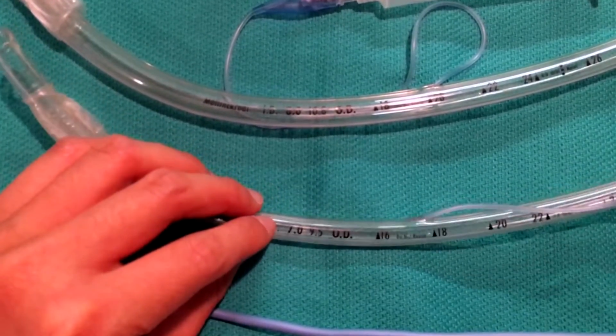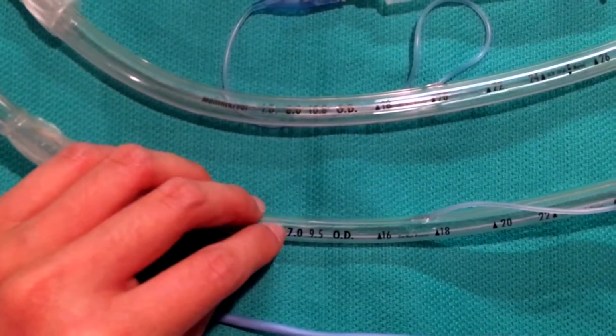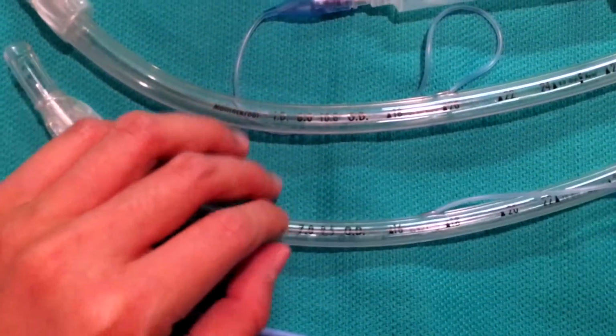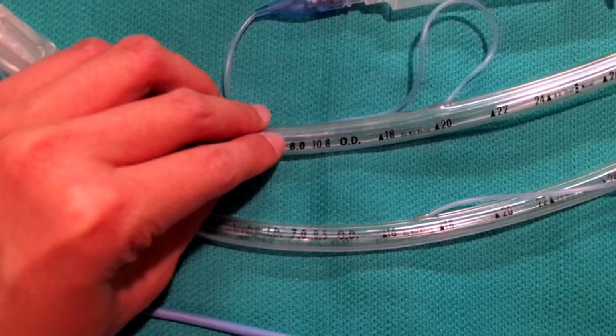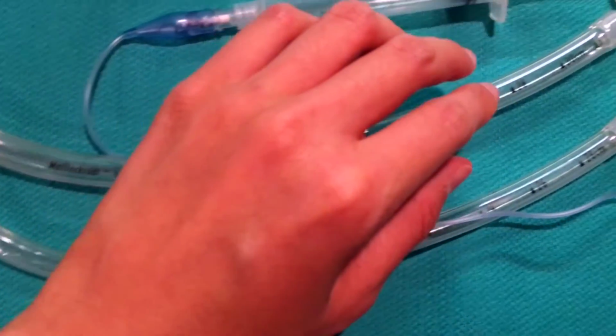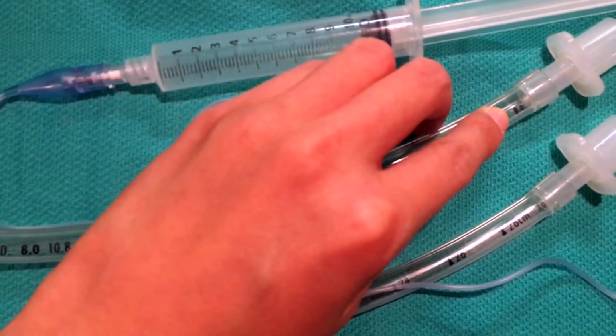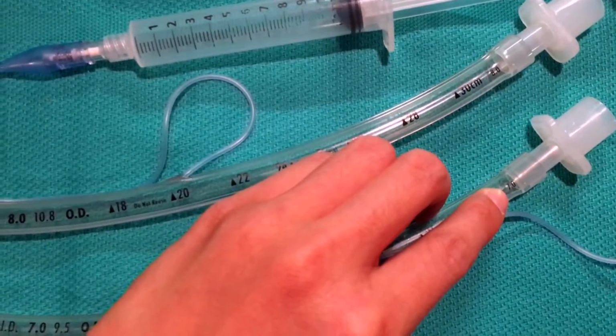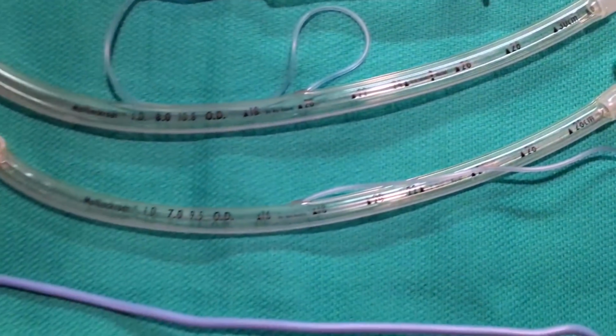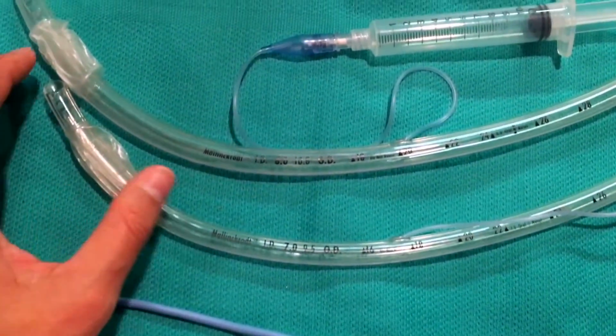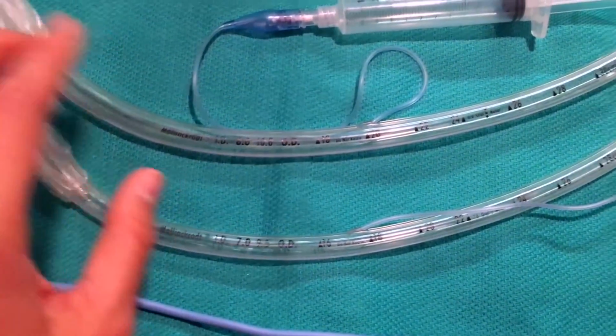One way to tell is you can look at the bolded number right here. That tells you the size of the ET tube, 7 and 8. It also can tell you up here towards the tip, if you want a quick and easy way to tell what size you're using. So basically, anatomy of an ET tube.